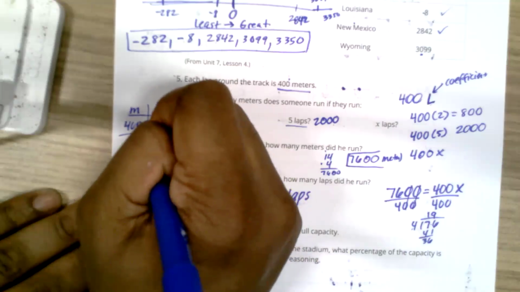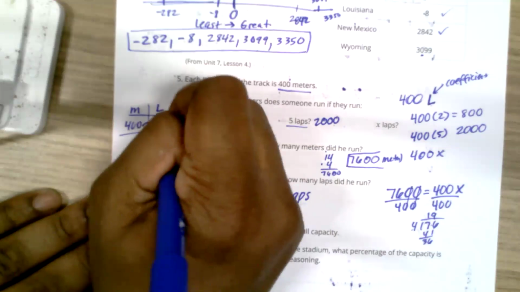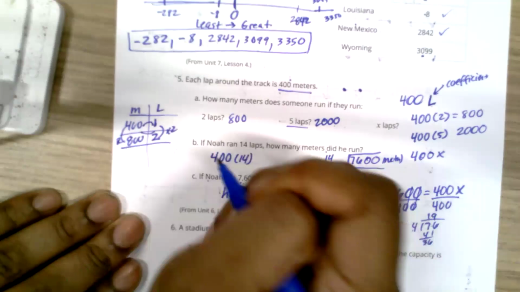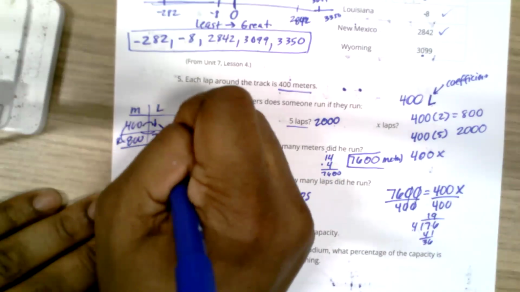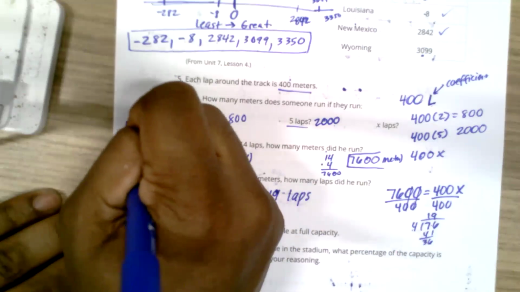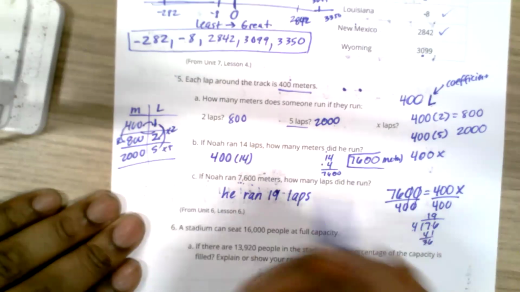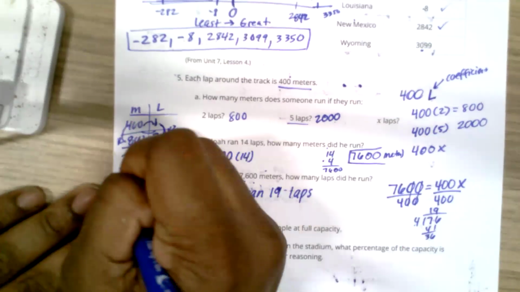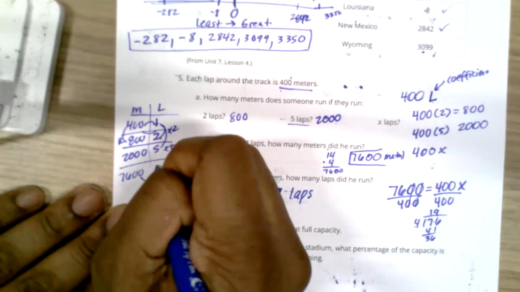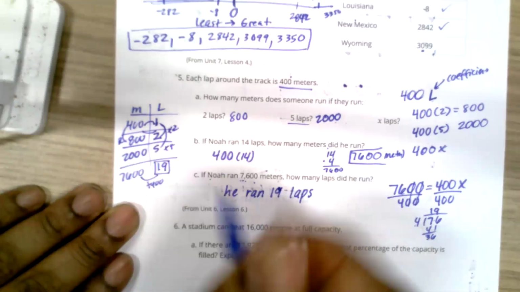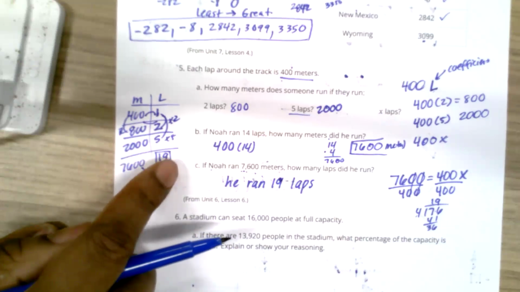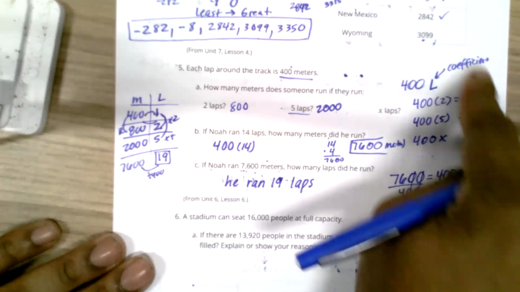So 2 laps is times 2, which is 800. 5 laps is times 5, which is 2,000 meters. And we ran 7,600 meters. We know to get from here to here, you divide by 400, and that is 19. So that is the ratio table way, and this is the algebraic way.